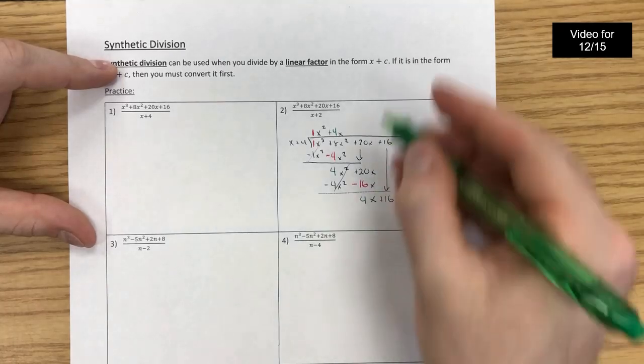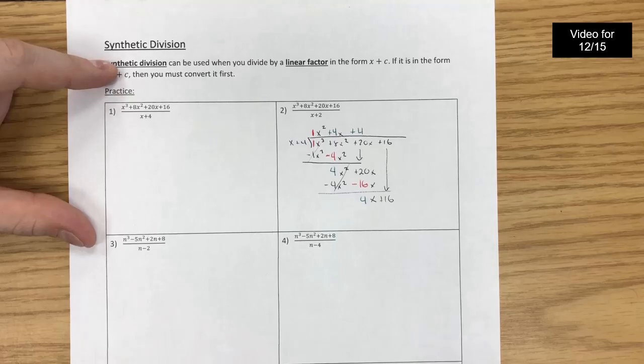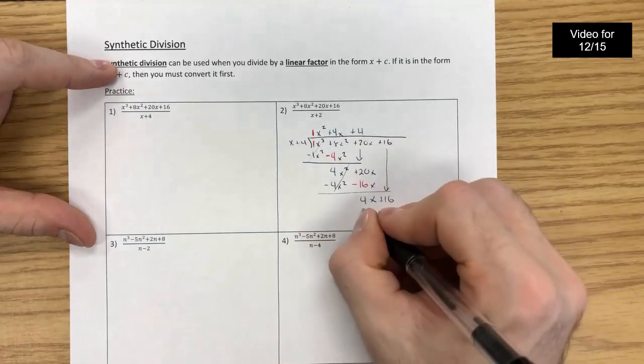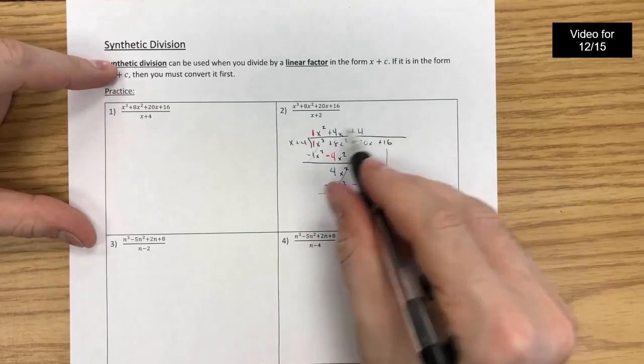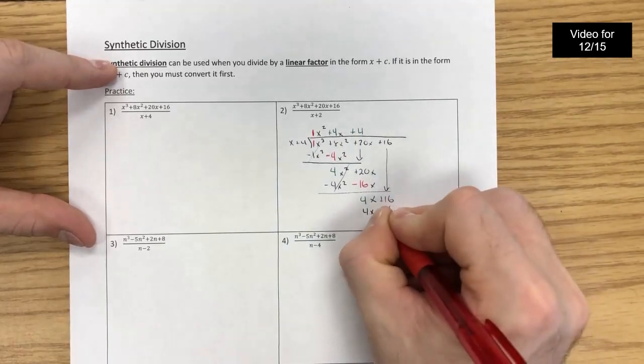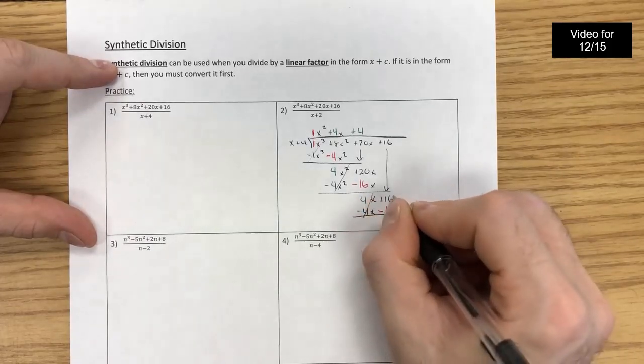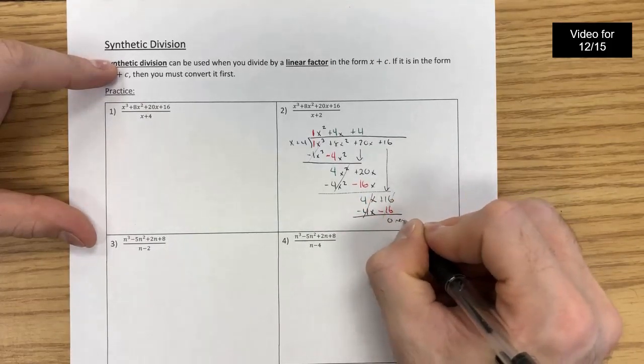And then I'm going to take this 4 and move it right back up to the top, so plus 4, which is going to allow me to say x times 4 is 4x, and then 4 times 4 is going to give me a 16. I'm going to have to change the sign here in just a minute, so that when I combine these, they cancel, and I have a 0 remainder.